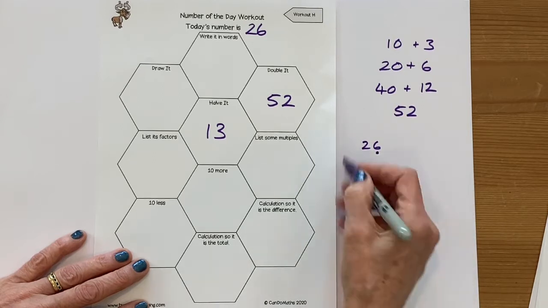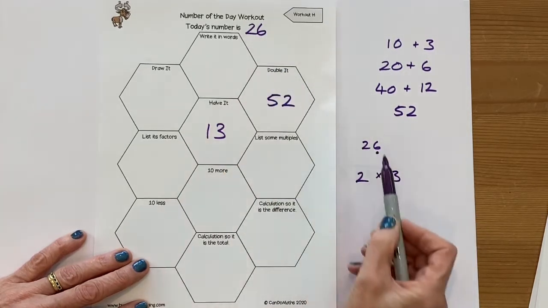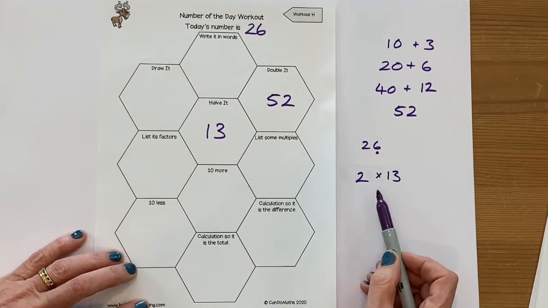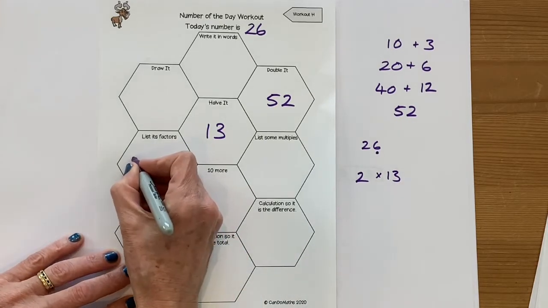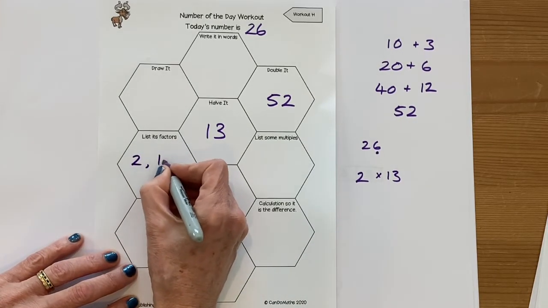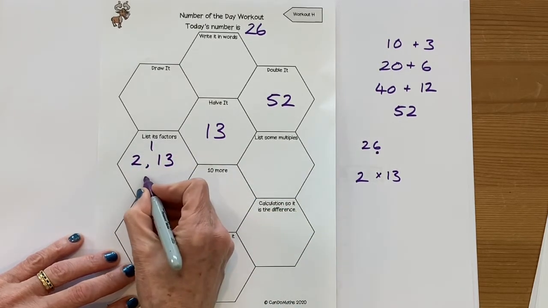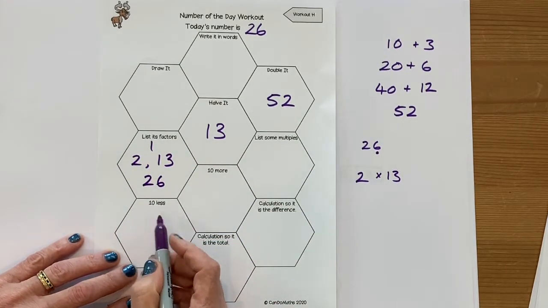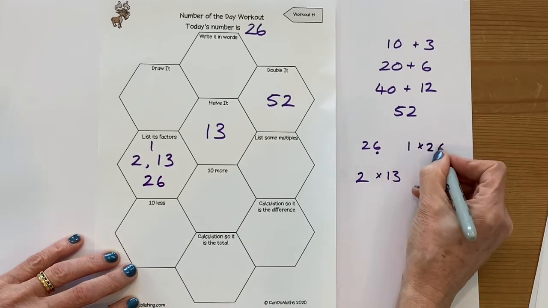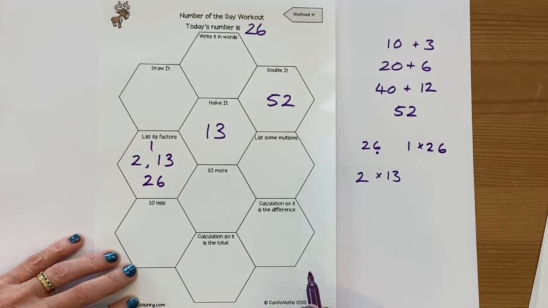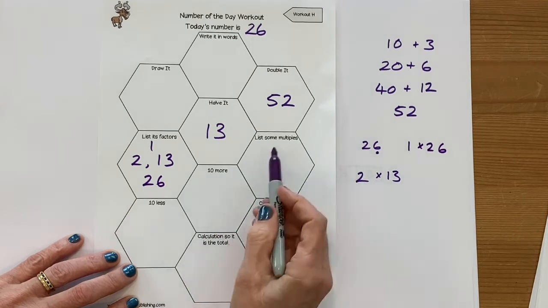So we're going to work it out like this. Whatever your number is, try dividing it by different numbers to work out what the factors are and then list them here. So 2 and 13. 1 divides into 26 exactly, and so does 26, because I could write it as 1 times 26, couldn't I? Okay, so those are my factors of 26.